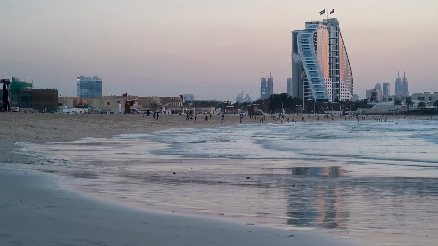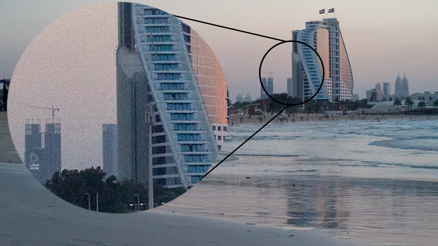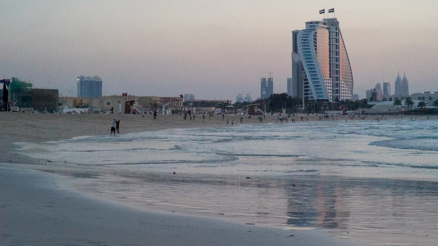This image has been shot with low ISO. This image has been shot with high ISO. If your ISO is too high, the image will get noisy. Digital noise isn't that attractive and it starts to break up the image. So try and keep your ISO as low as possible.